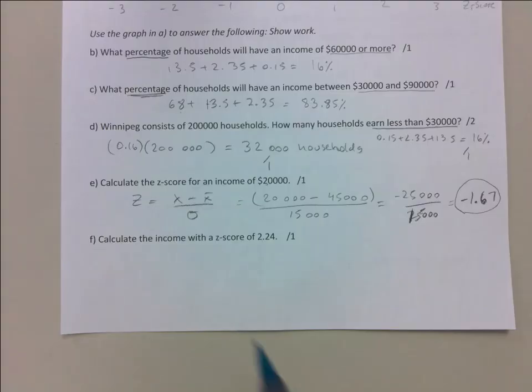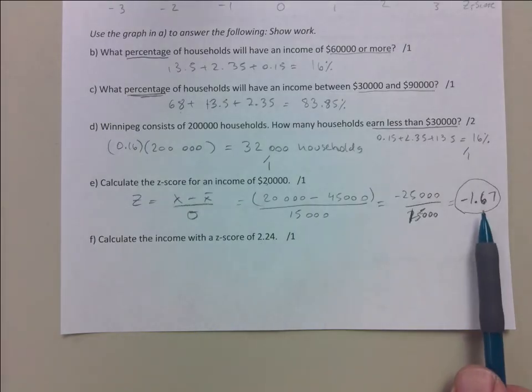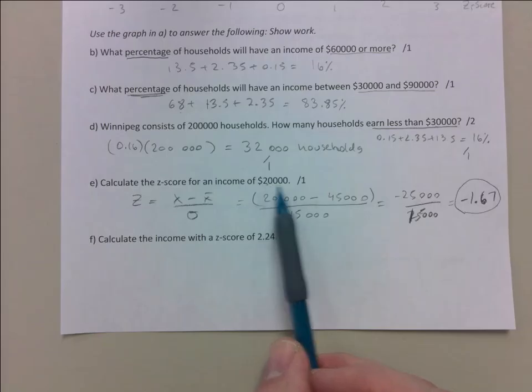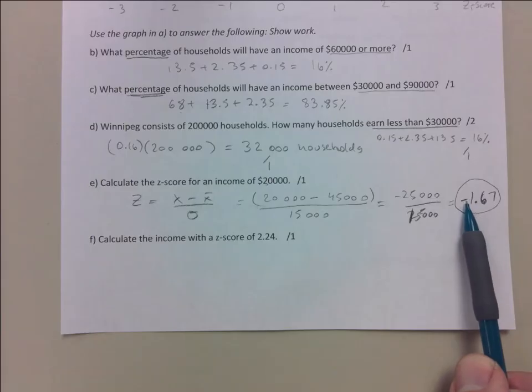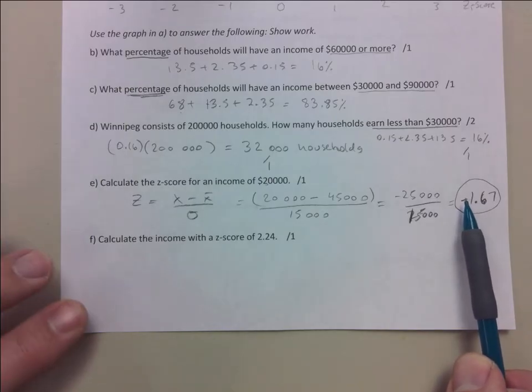But, okay, we can see, does this make sense? 20,000 is below your average, right? So we do expect a negative answer. So kind of think of it that way.